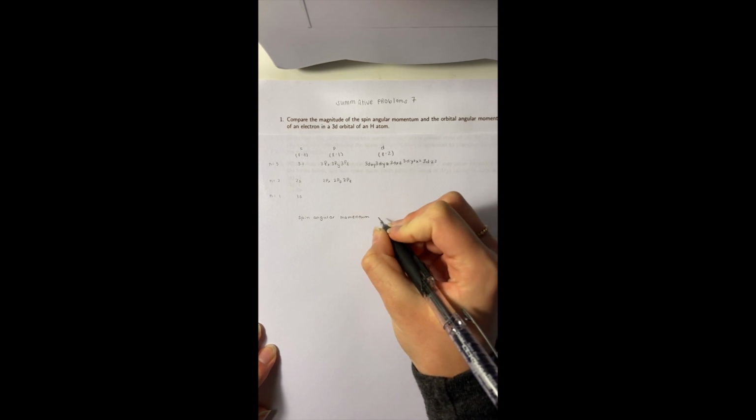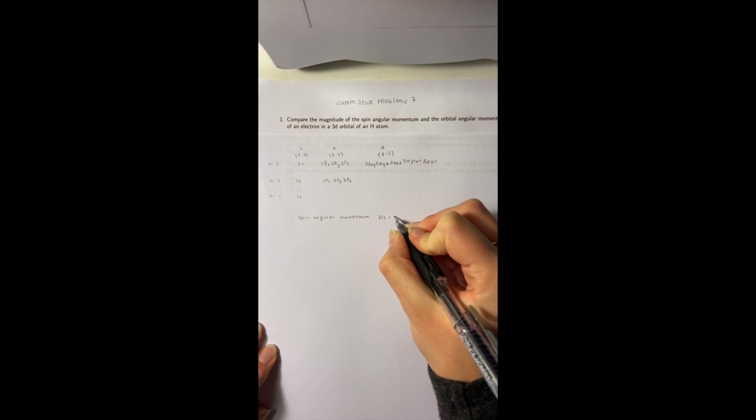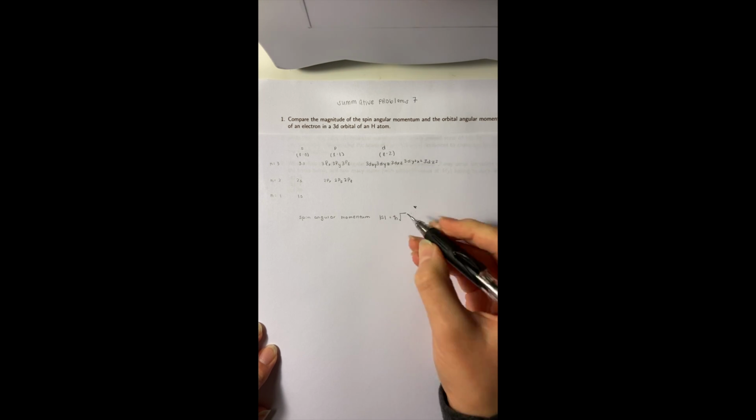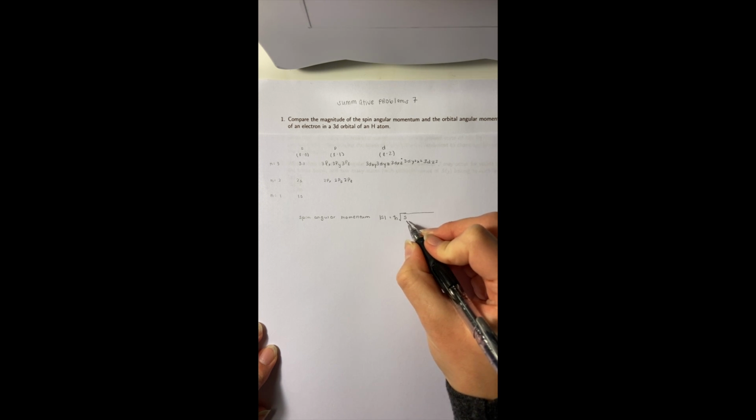Alright, and we have an equation for that. It's going to be the absolute value of S equals h bar root s times s plus 1, and our value for s is always going to be 1/2 regardless of if our electron is spin up or spin down.